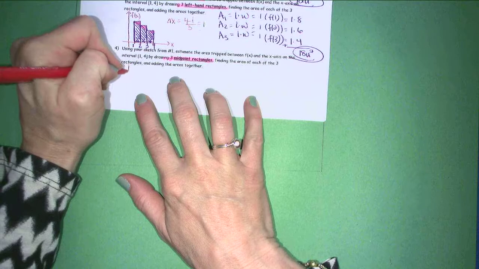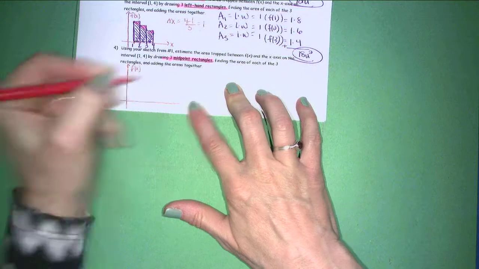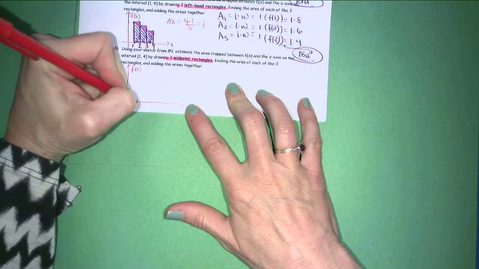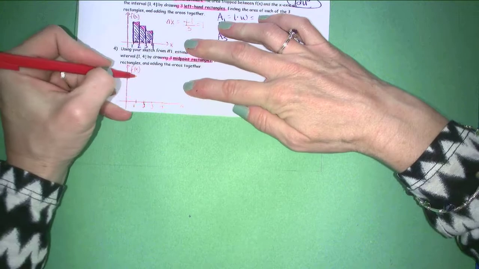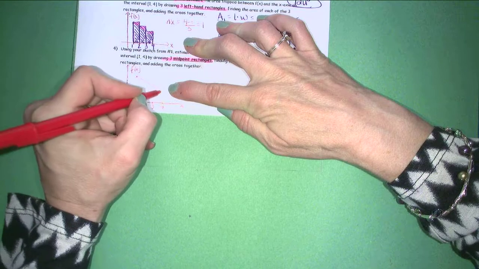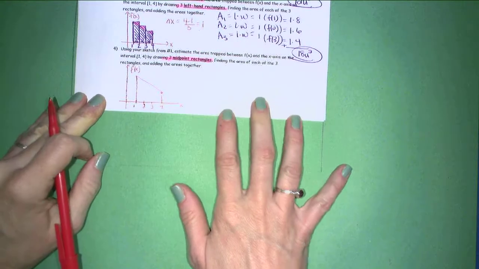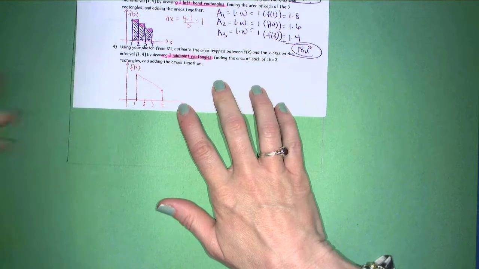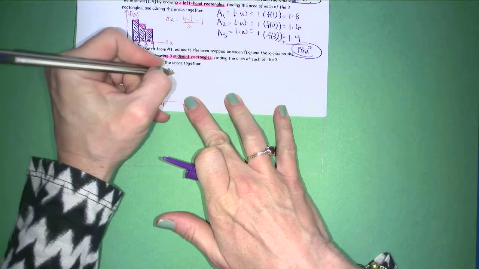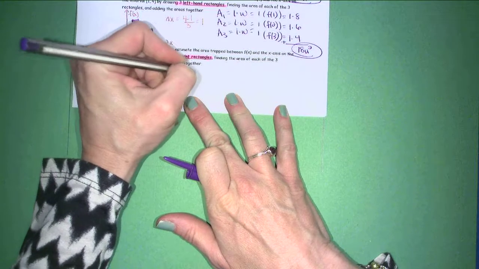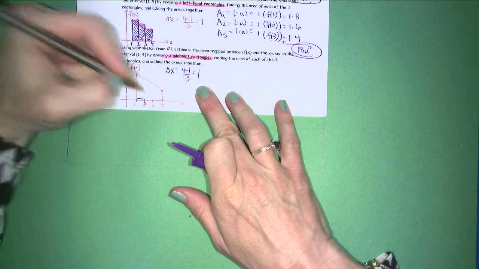Here's my f of x and my x. And I know I'm going from 1 to 4. And my function starts at (1, 8) and decreases here to (4, 2). Drop my sides down. Okay, so now we've got a new drawing to work with. Here's what a midpoint rectangle will do. They want 3 of them, so delta x does not change. 4 minus 1 over 3 still gives me 1 unit for my length of each rectangle. So we're going 1 to 2, 2 to 3, and 3 to 4. That creates my 3 rectangles.